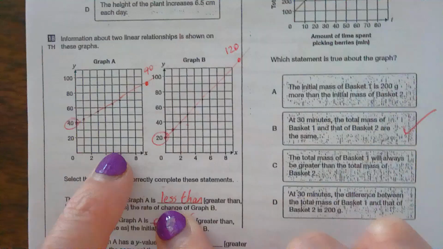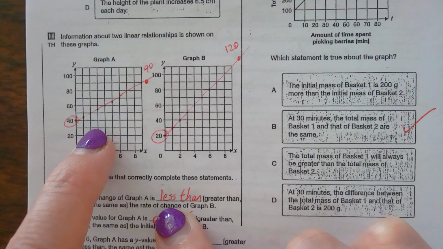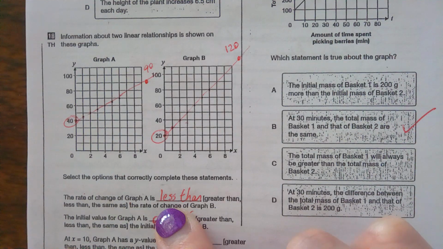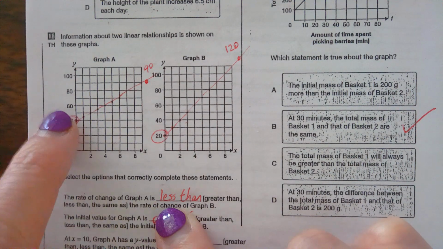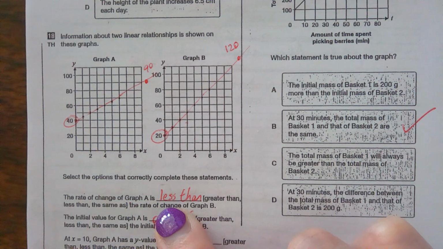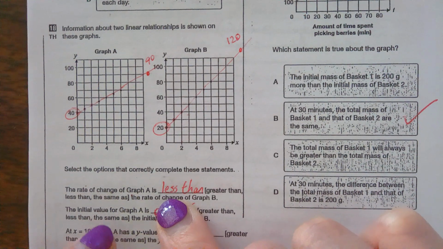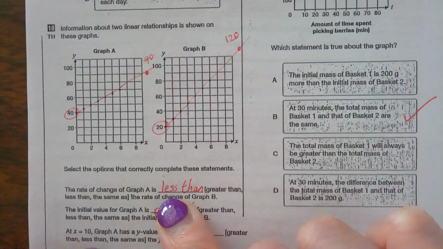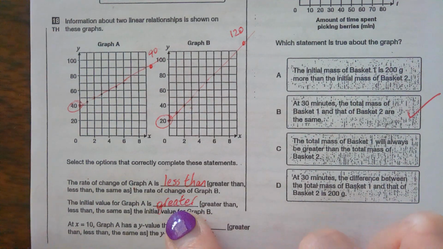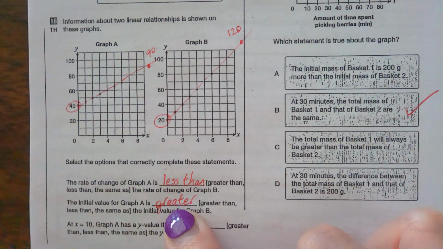Right, because it's less steep. Looking at these two graphs right here, this one is less steep. On EQAO, I don't think they ever try to trick you by putting a different scale. I think it's just visually you have to see which one is steeper. And then the next one, Joshua, what did you put? Greater than, right? It has a higher y-intercept.